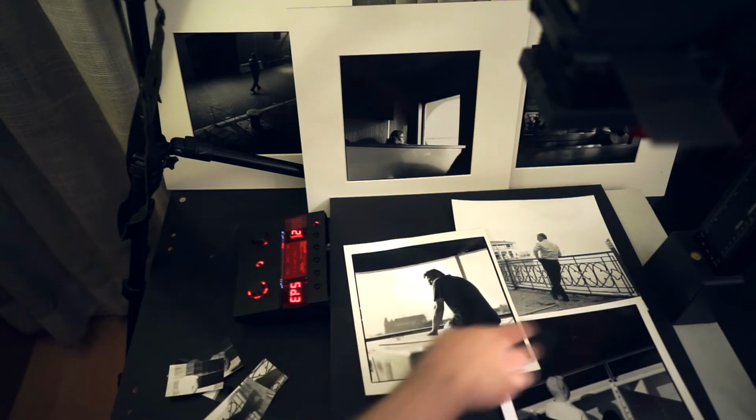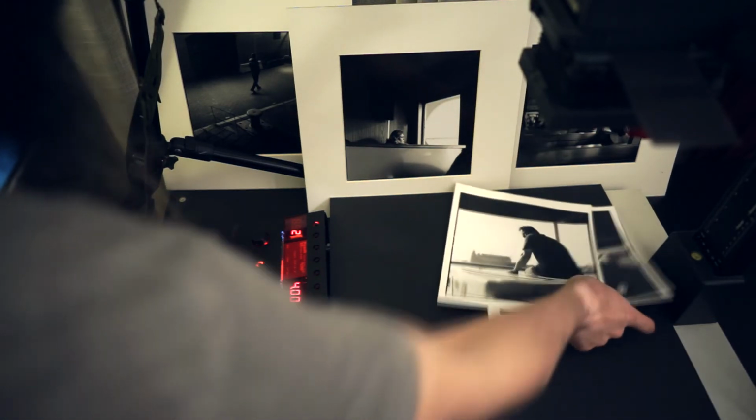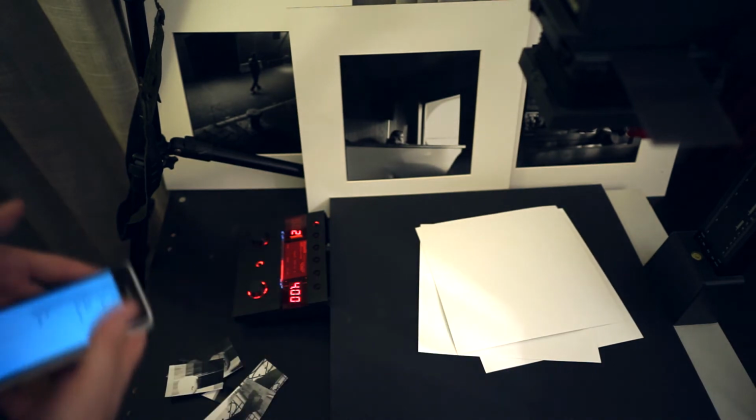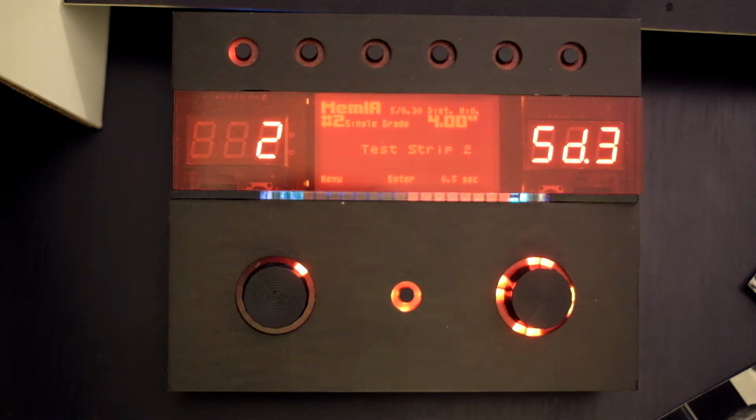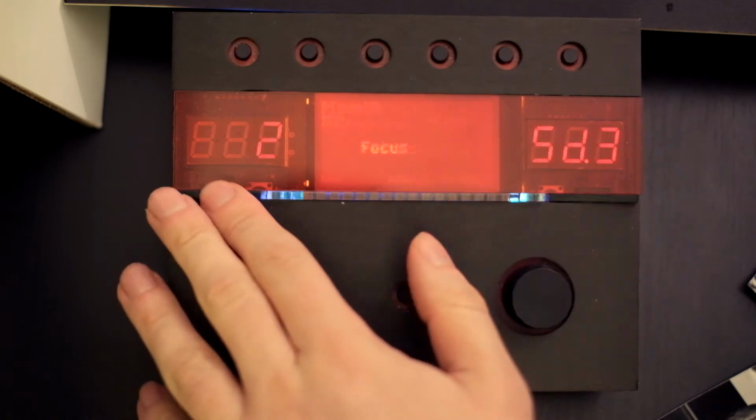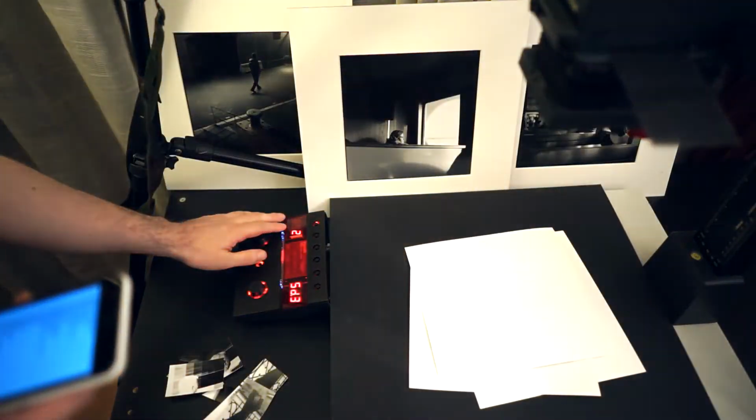Let me show you very quickly how this one works. Let's just turn this over, press the focus button, and you can see the negative under your enlarger. Press the focus button again to go back, and you will notice it will turn all the room lights off.